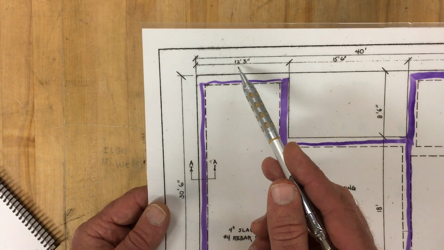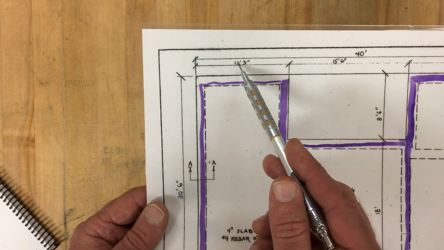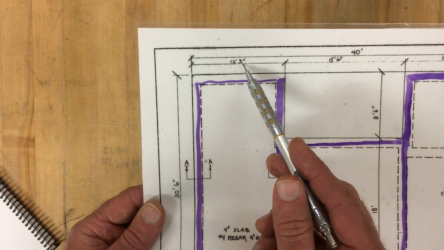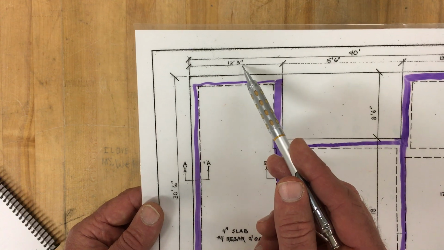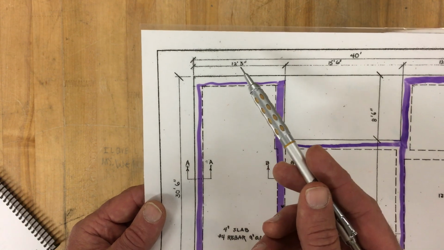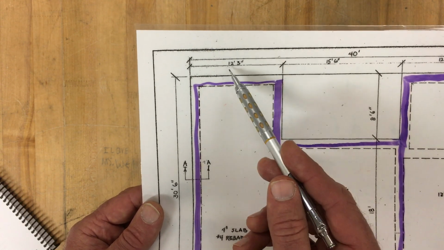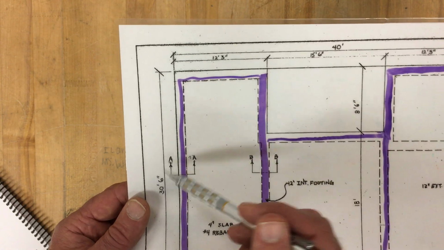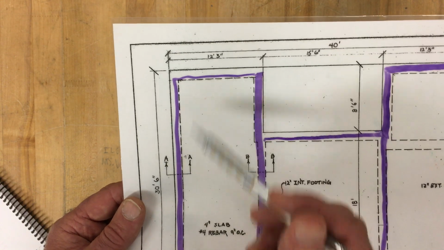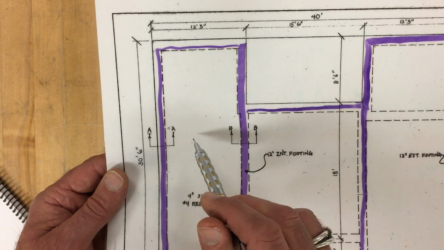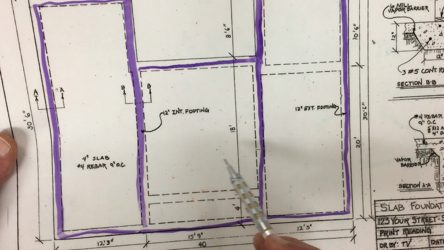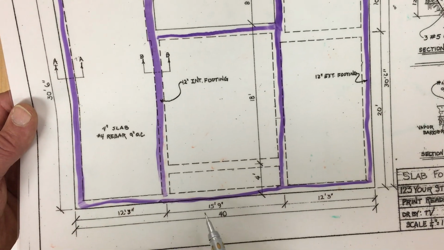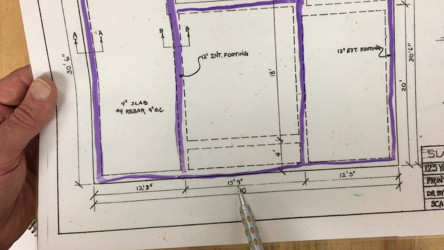Then up over here, this is 12 foot 3 inches. We could round that up to maybe 12 foot 6 inches, or we know that 6 inches is half a foot, so 12.5. To find the area, we're going to multiply these lengths and widths to find the area of this shape. Same way down here, we're going to estimate when we need to. It looks like it's 15.9.